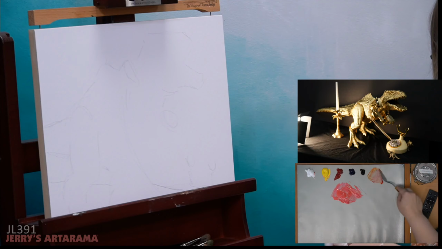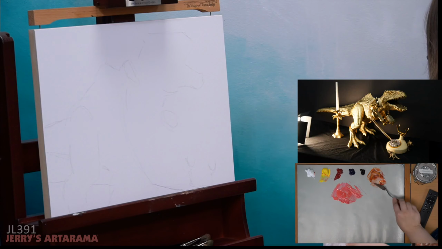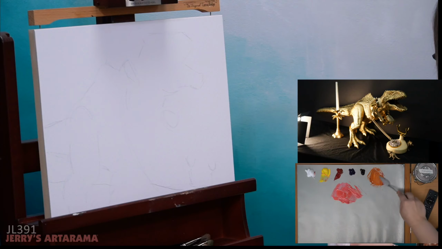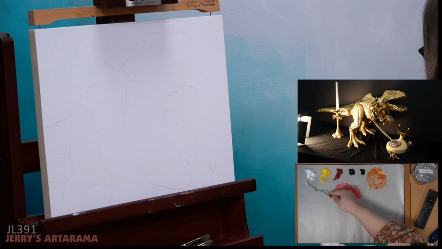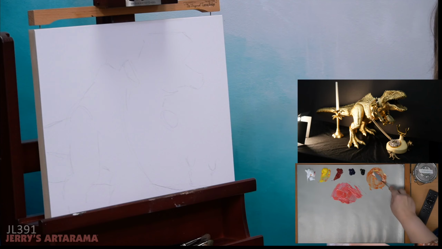I forget that reds are pretty strong in comparison to my yellows, so I'll grab quite a bit more yellow there. A little bit more yellow, maybe some white. Then I'll have this ready to go on my palette, since I am going to be pulling a lot of this color.